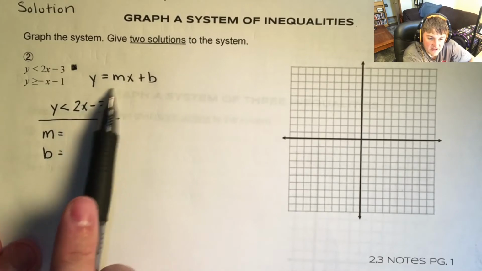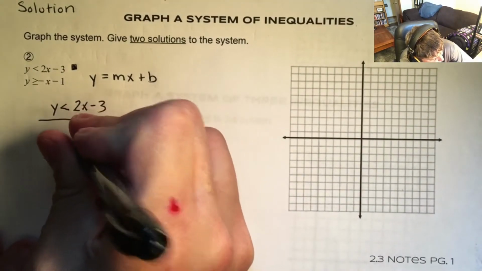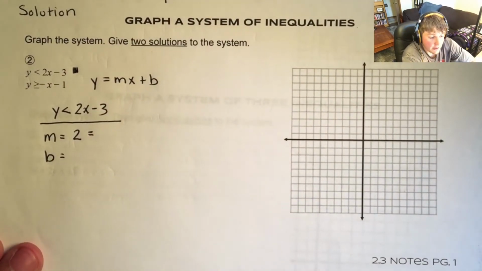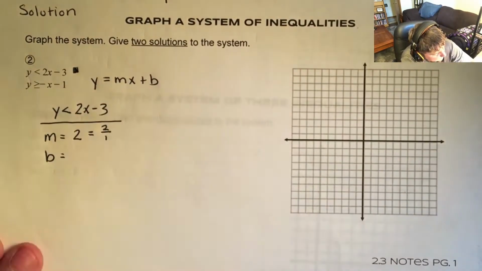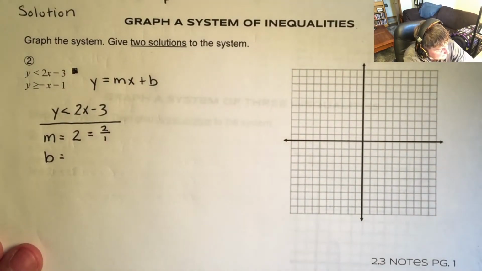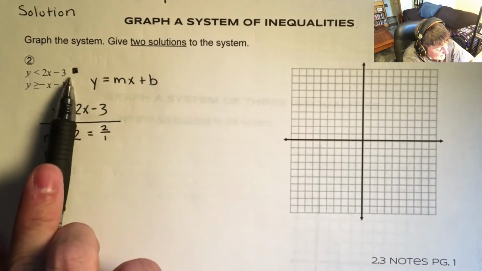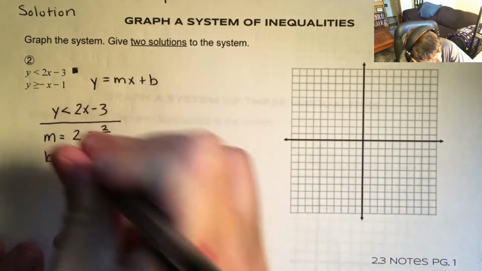What's the value being multiplied by the x? That's 2. And for us, we often want to write that as a rise number over a run number. So rise over run here is 2 over 1. And b, well, it says plus b, but we have minus 3, so that would be plus negative 3, however you want to look at that, and that's minus 3.